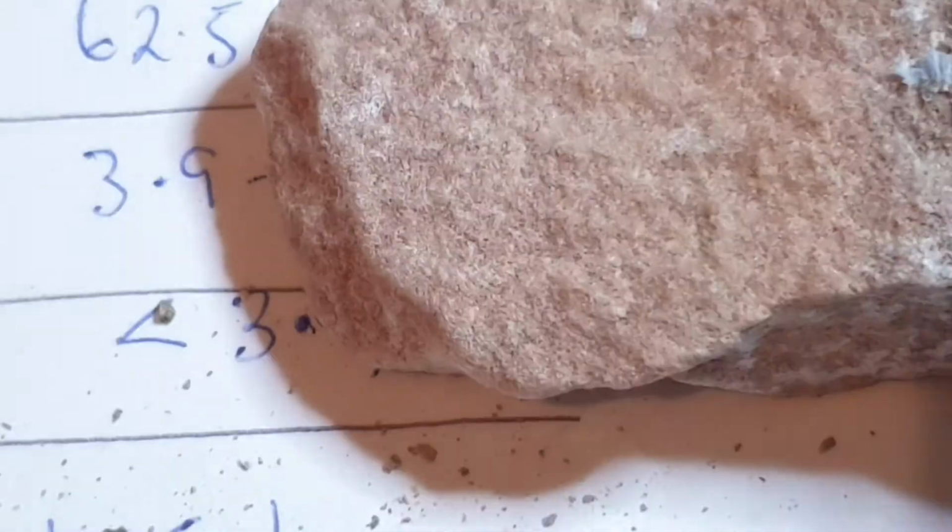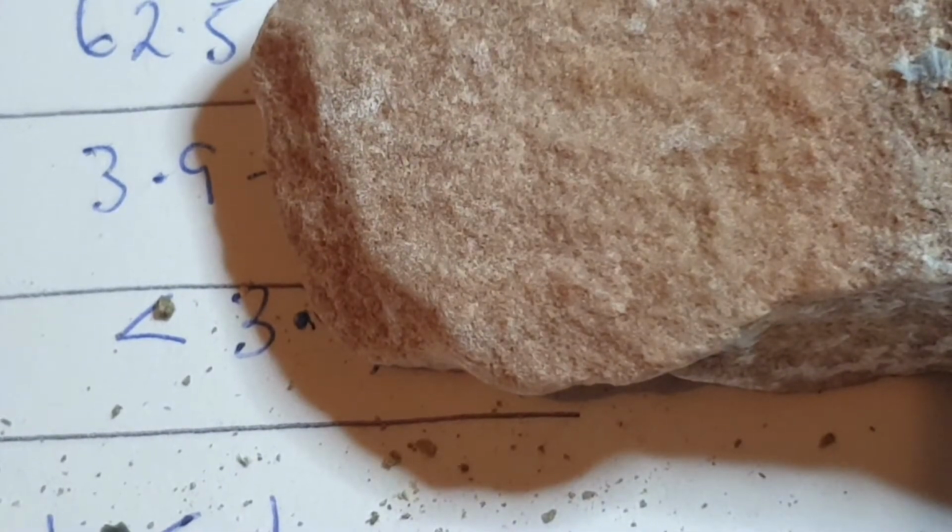Then we have this one that we saw before. I tried to trick you. That we class as siltstone, and then we have this one here. As you can see, it's very coarse quartz in it. And this one's a bit hard to tell.